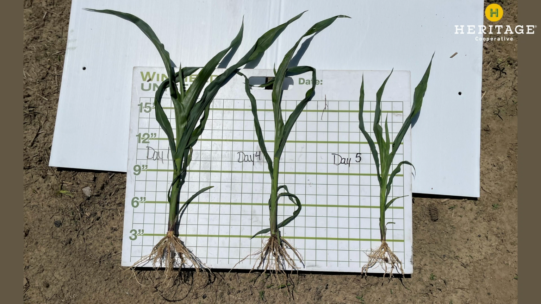Day 4's got some pretty decent height. I bet he'll put on half an ear. As far as root development, day 4's got some good root development, but no comparison to day 1 still, or day 2 for that matter.